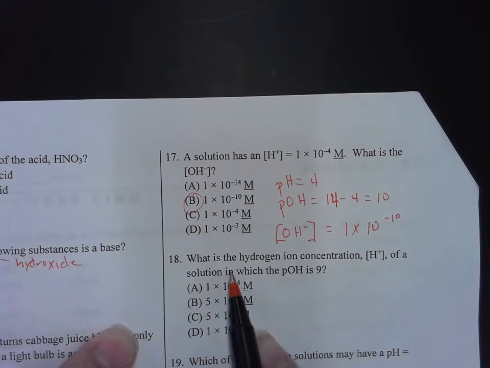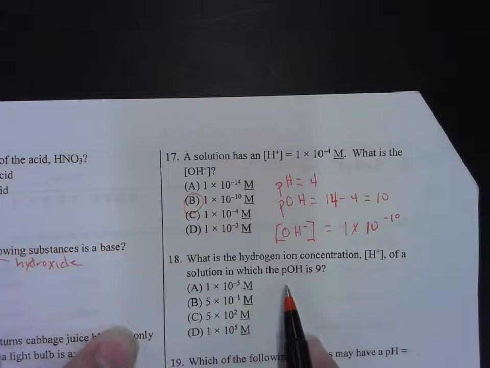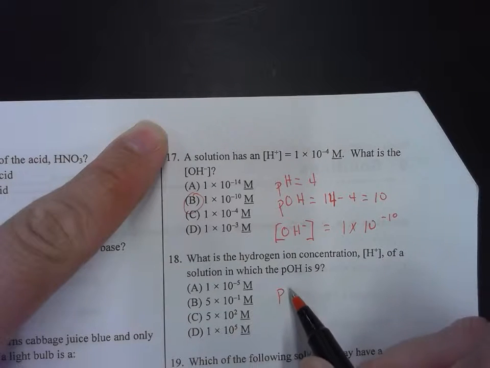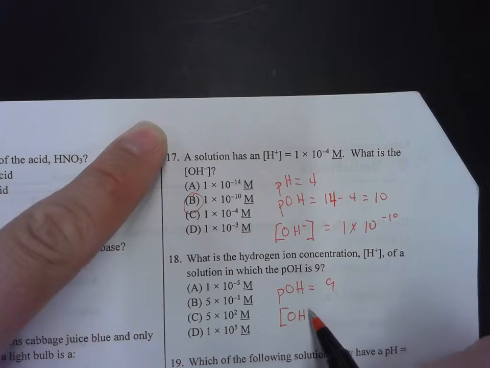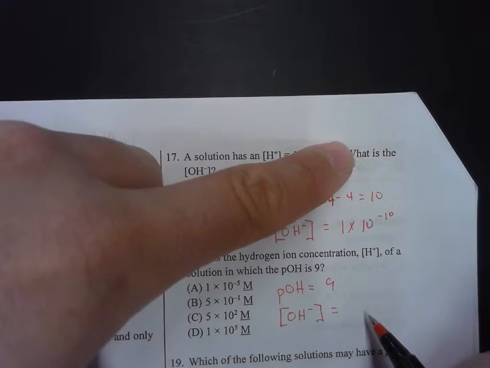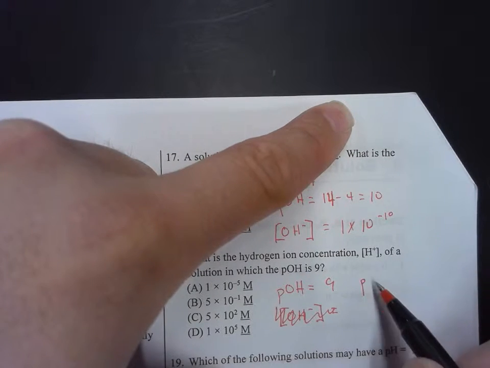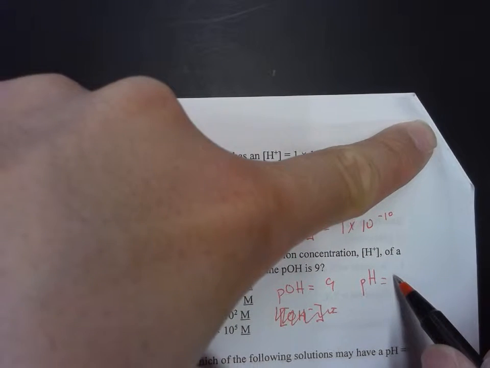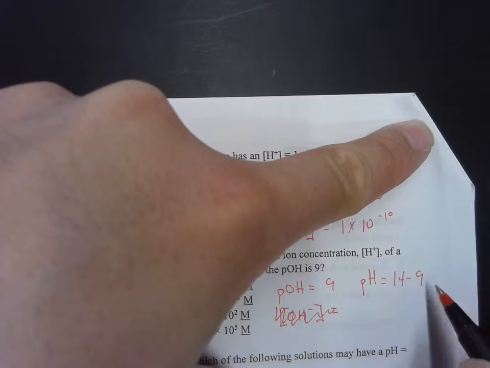What is the hydrogen ion concentration H+ of a solution in which the pOH is 9? You don't even need to find the OH concentration. pH equals 14 minus 9, which is 5.